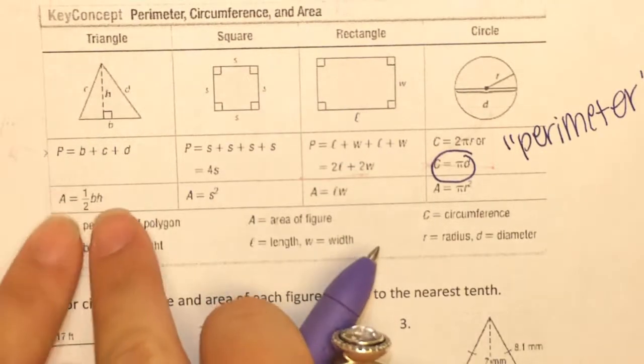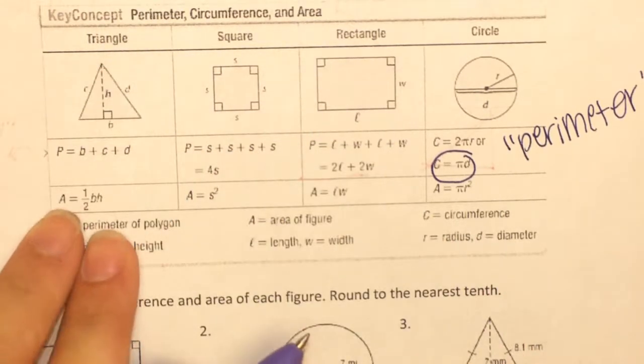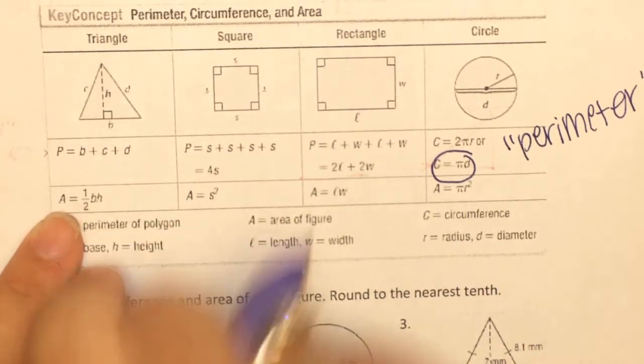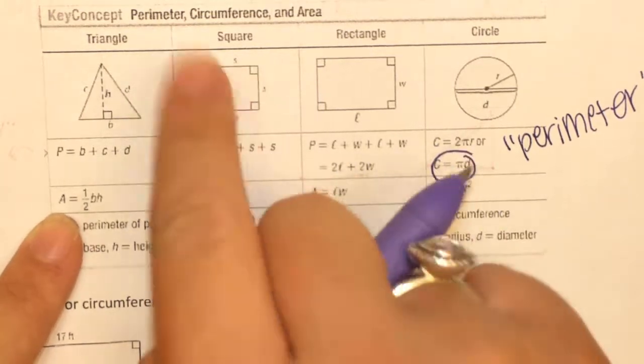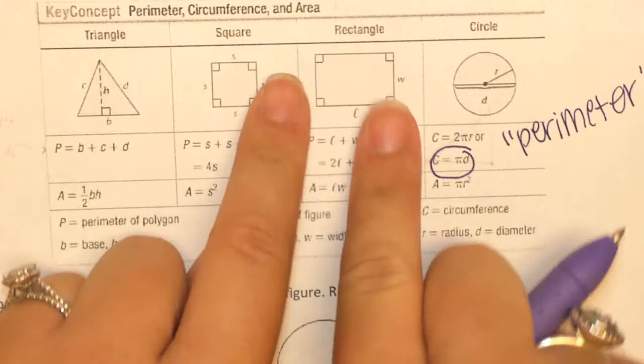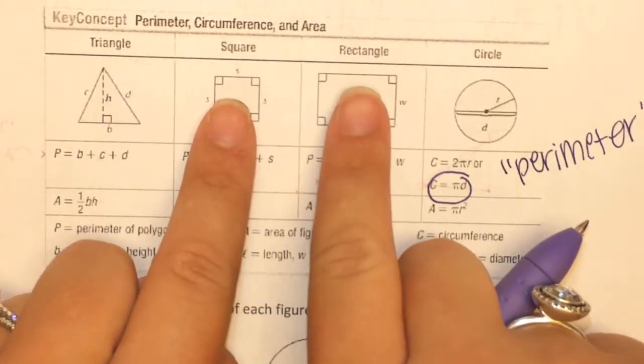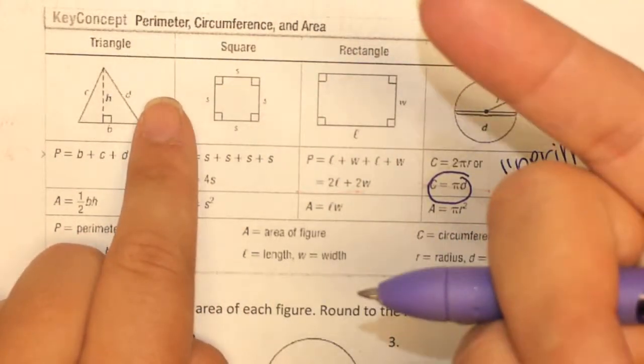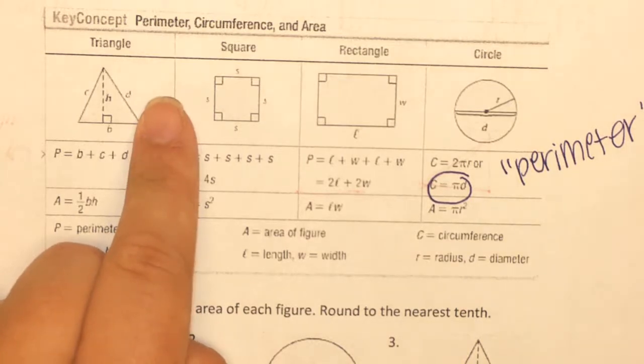Do you remember the area of a triangle is 1/2 base times height? Because a triangle is half of a quadrilateral. Did y'all know that? So you just remember these two. To find the area of these two, you do base times height or length times width. I like base and height.